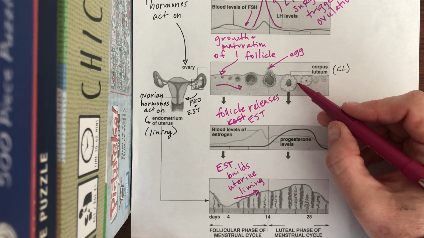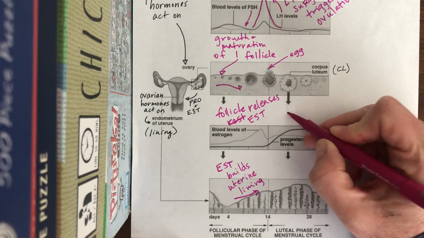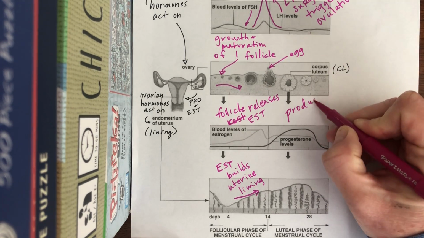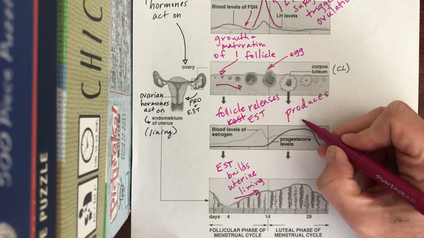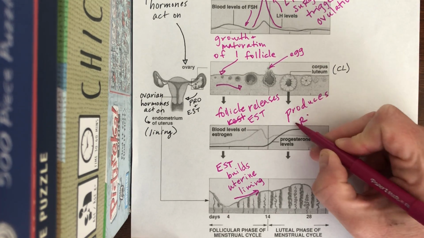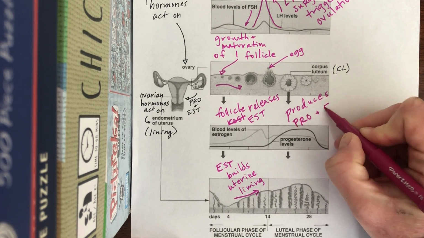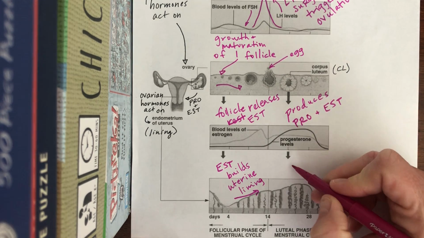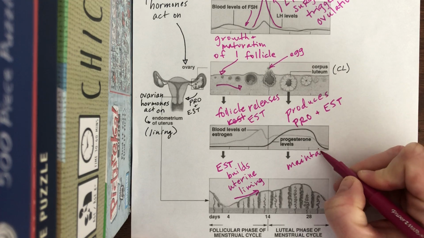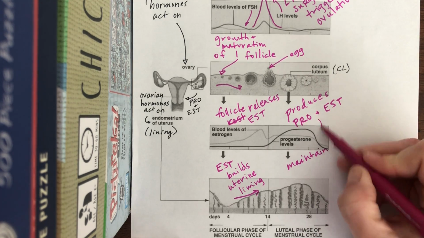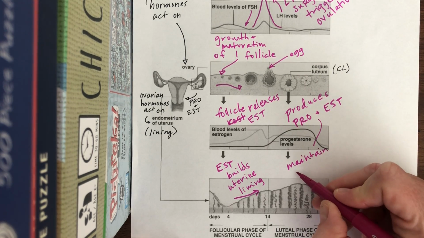So corpus luteum then, after ovulation, produces progesterone and estrogen. And what that does is maintains the uterine lining.